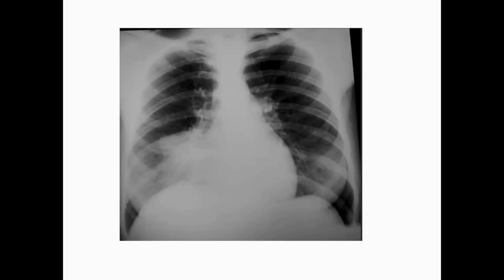Why did I say lobe here? Because I'm 100% sure it's the right middle lobe. Once there's an obliteration of the right cardiac border, it means the consolidation involves the middle lobe.